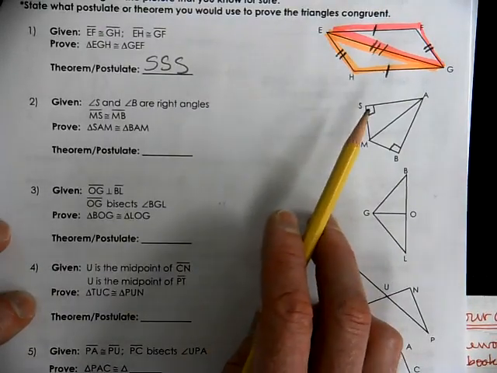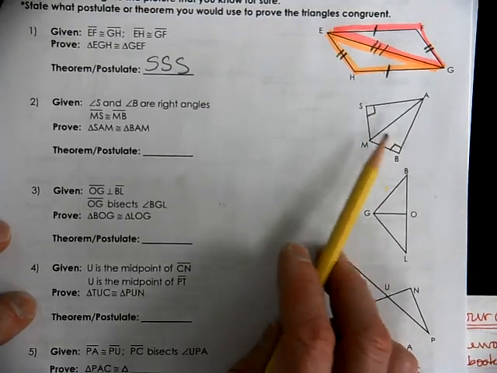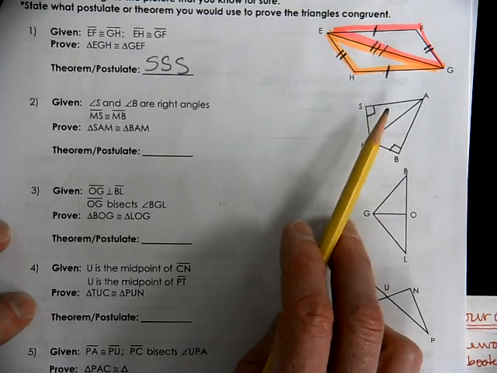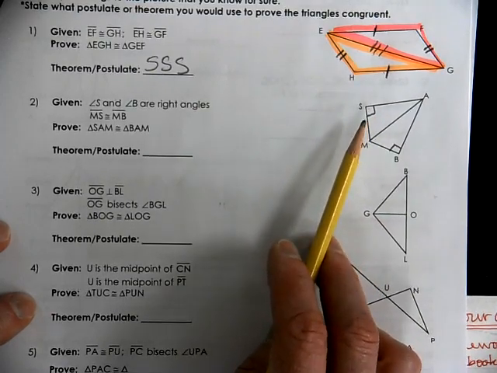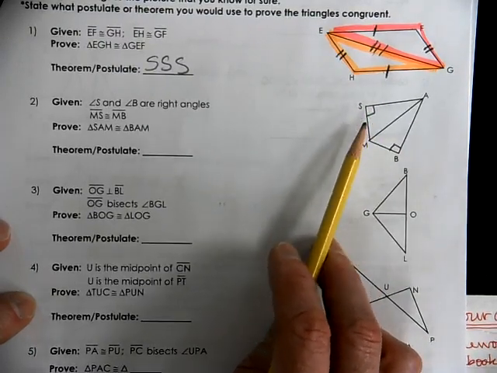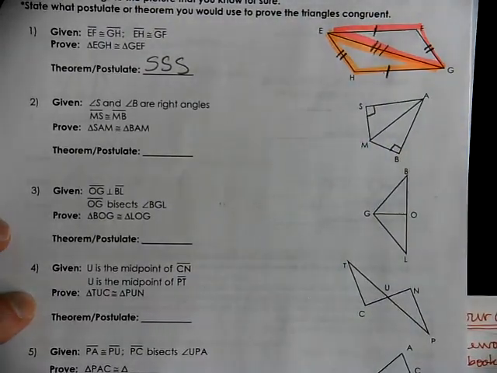It's possible that those right angles are going to make congruent angles. If we had the side information around them and the angle was the included angle, we could still consider this side angle side. It would not be considered a right triangle. That's not how we're using it. It'll depend on what information they give us.